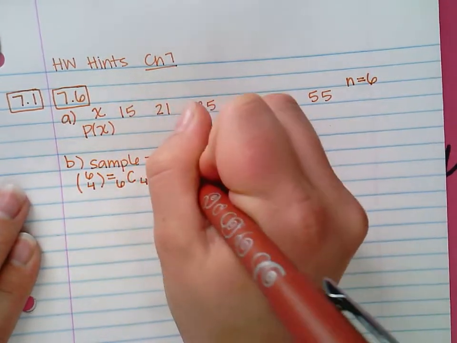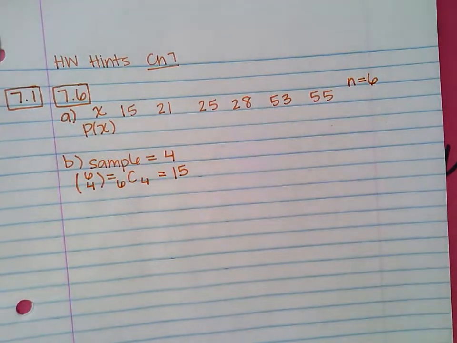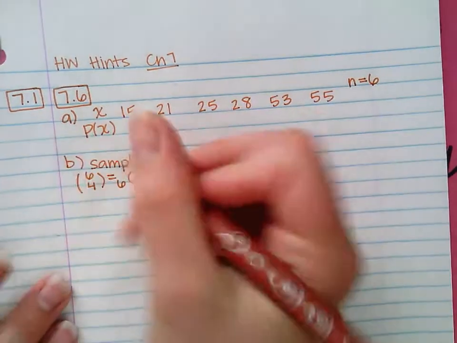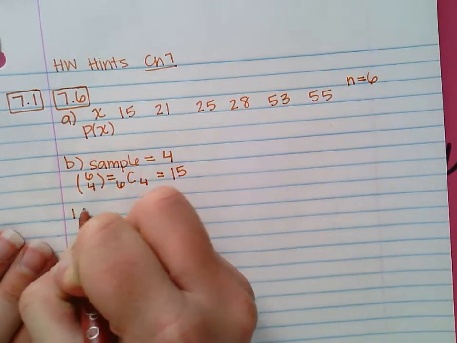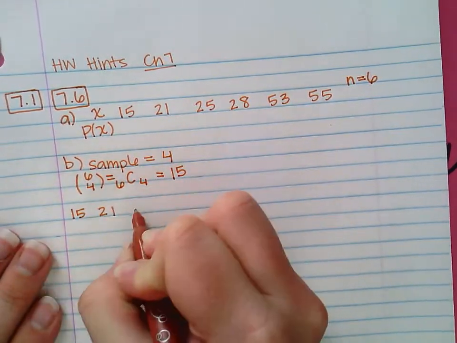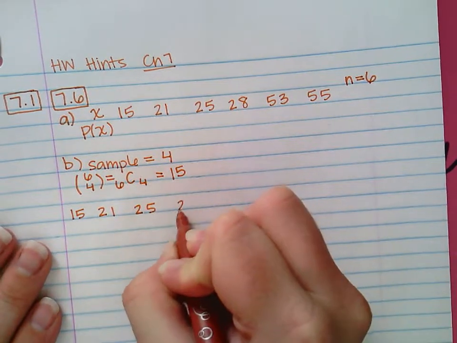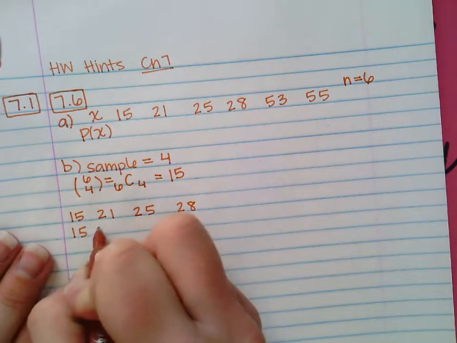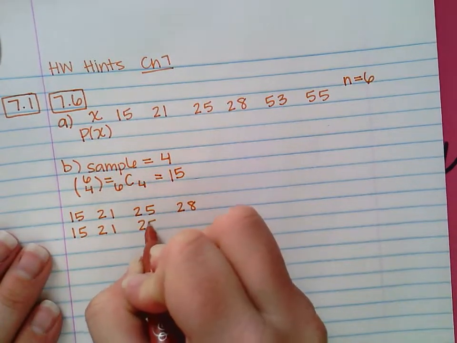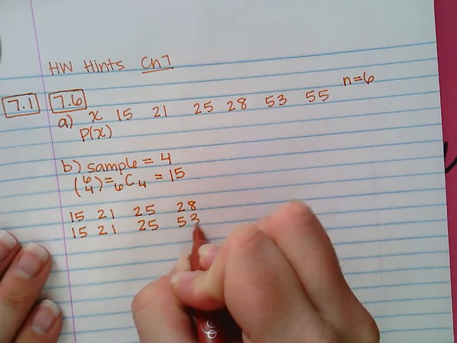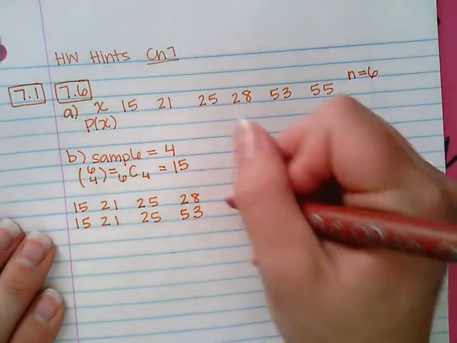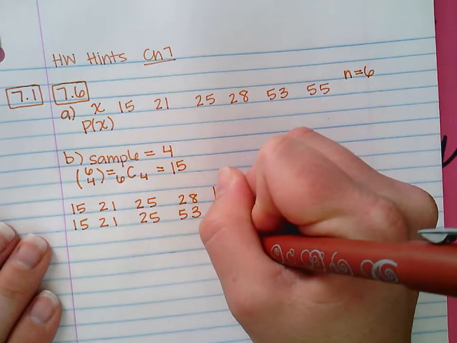To know that there's 15 different ways that we could choose 4 people from this family of 6. And then it wants you to list them out. So for example, the first sample might be the first 4 people. The second sample might be the person that's 53 instead of 28, and so on and so forth. You're going to have 15 of these.